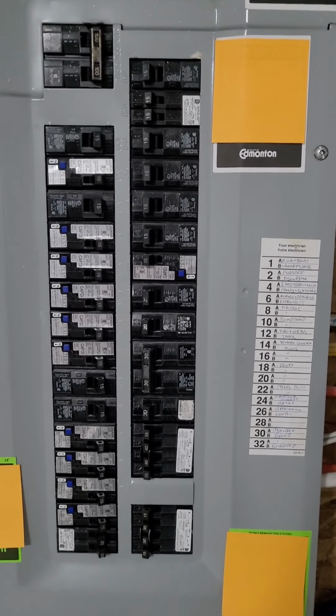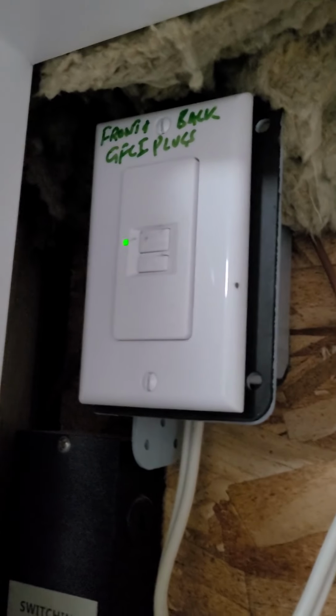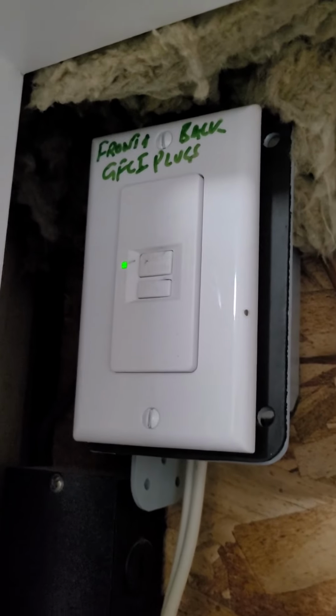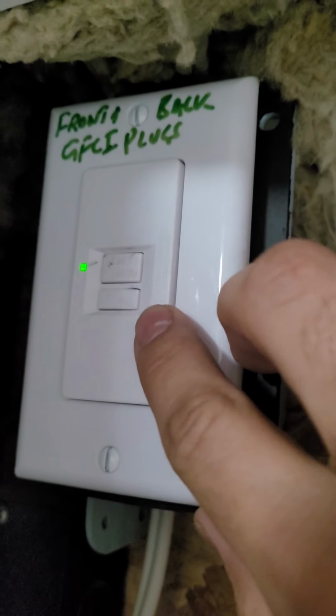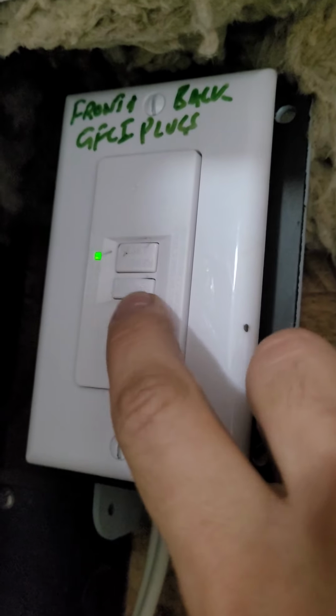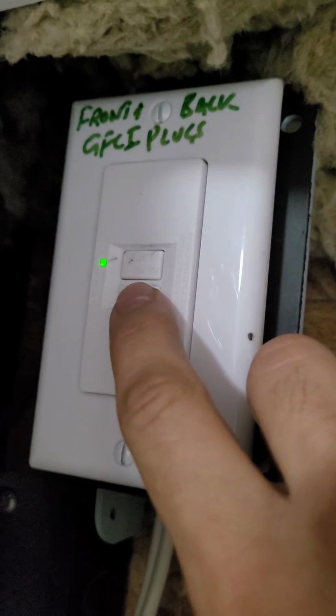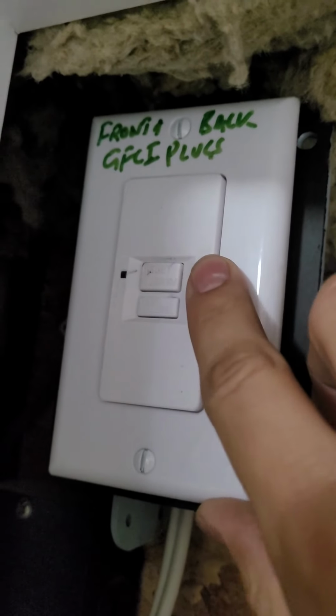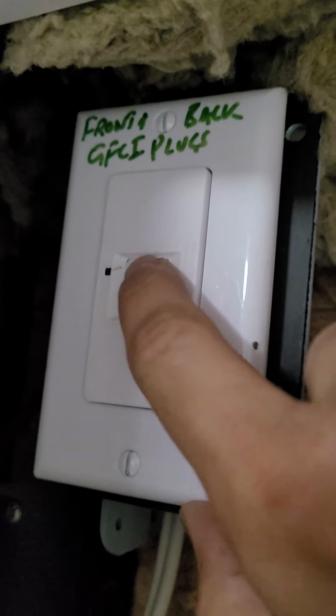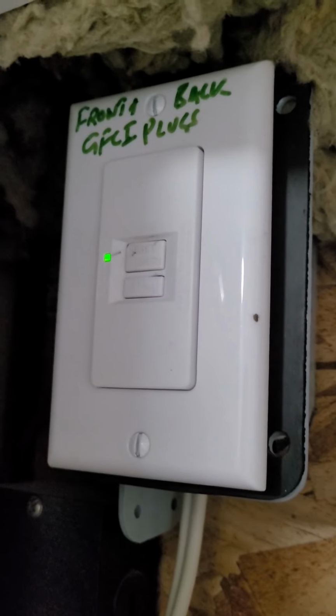So in this panel we don't have that breaker, but we have a faceless GFCI outlet. So in this case, if you see, there are 2 buttons. The bottom button is written as test button. So if I press this, it cuts the circuit off. The top button is reset button. So if I press it, it restarts it.